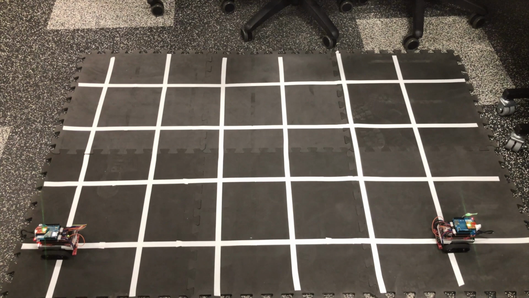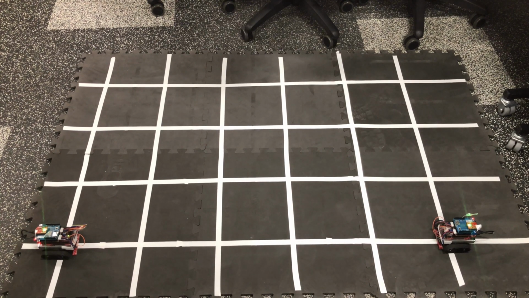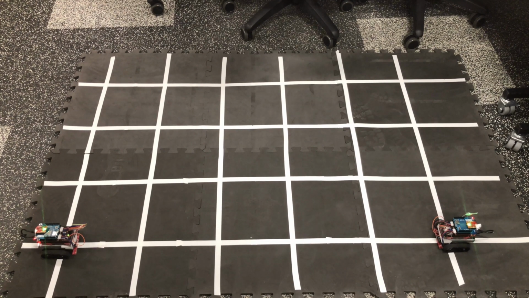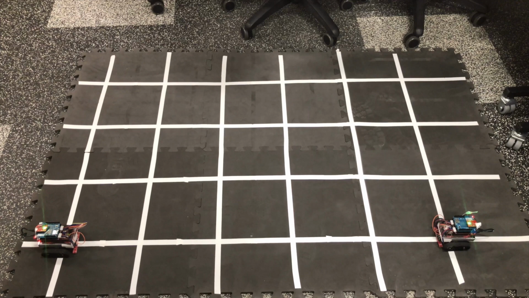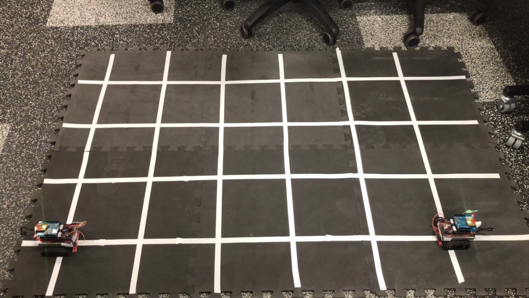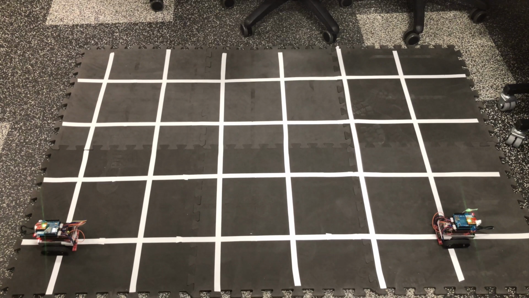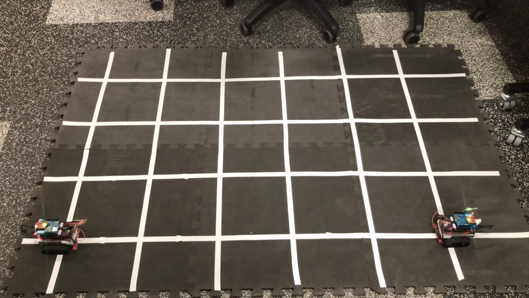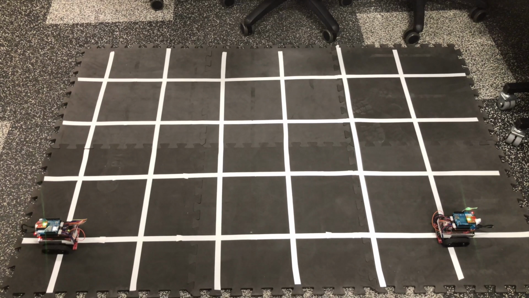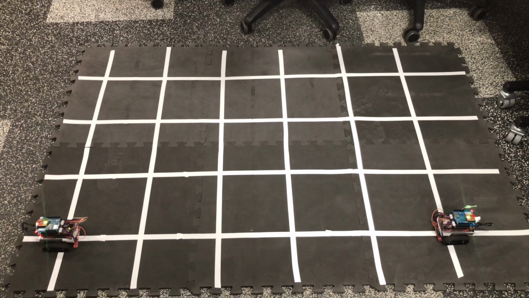Our arena is built on a collection of gray puzzle mats, and we tape it with white tape to simulate the grid system. This is a 4x6 grid system. The top left corner of the arena has coordinate 0, 0, and the bottom right has 5, 3. Two rovers can start at any intersections on the map, in any directions, but the player needs to enter the coordinates and direction for both rovers manually into the GUI.